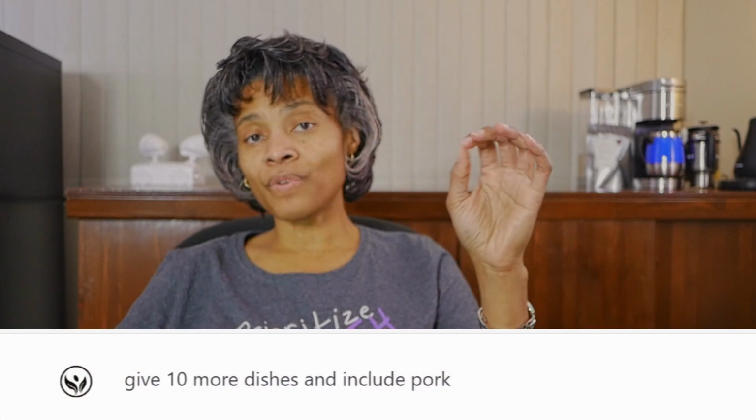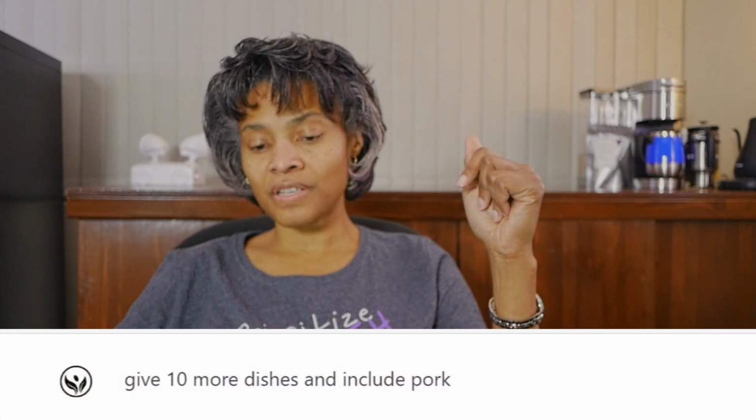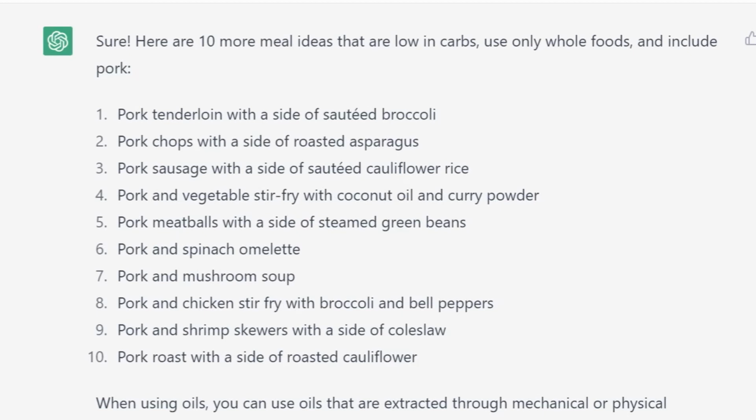I want to see if when it gives me the 10 more dishes, if it's going to remember not to give me red meat, like other red meats, and if it's going to remember not to give me nightshade vegetables. And it's very interesting to me that at the end of every one, it gives a little blurb of information. Actually, it gave me only pork recipes, which is very interesting. But if you were looking for 10 pork recipes, this is great. I could do 10 pork recipes, 10 chicken recipes. So that's an interesting way to do it too.